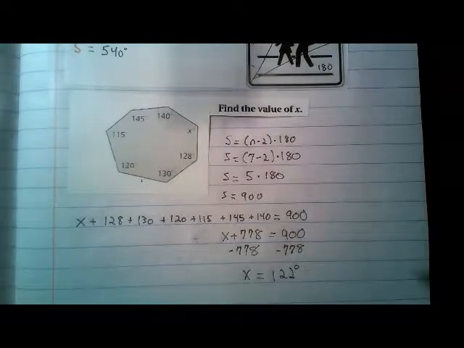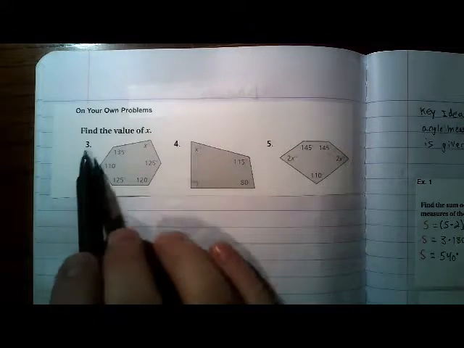So now we've found the measure of that angle, we found the value of x, which is 122. On the left side of the entry, you're going to do these three on your own problems, numbers 3, 4, and 5. So if you want to label them 1, 2, 3, you're more than welcome to. They just say 3, 4, and 5 here.